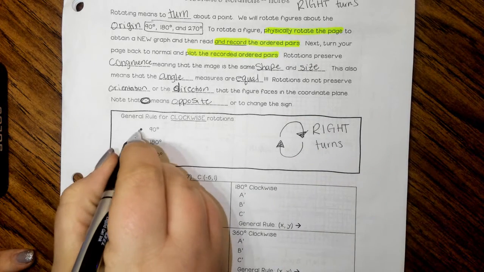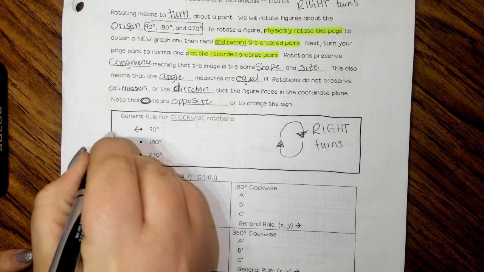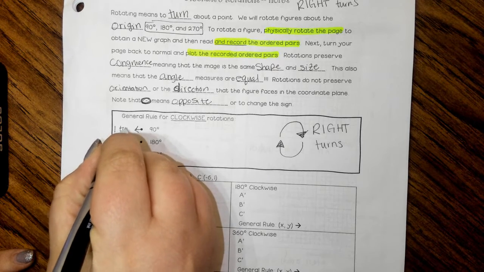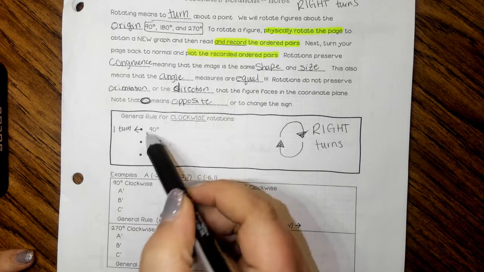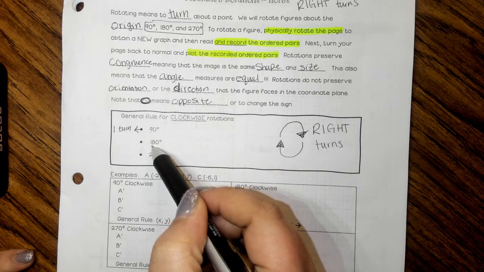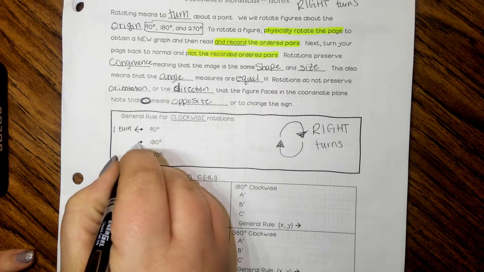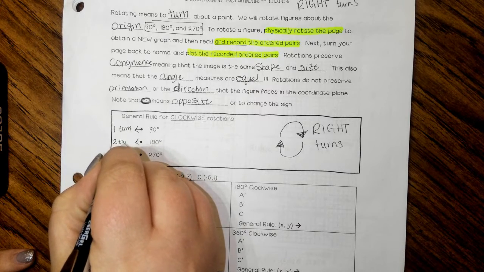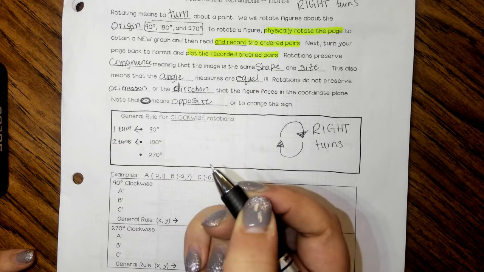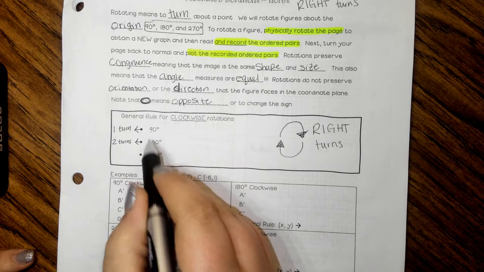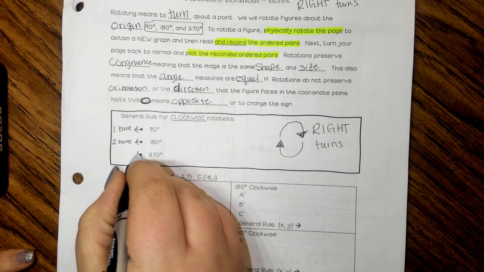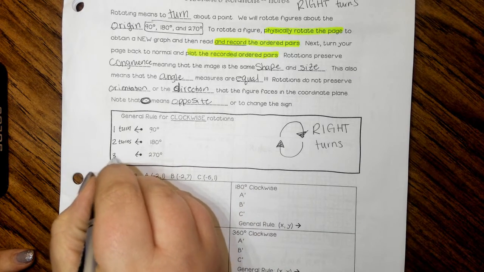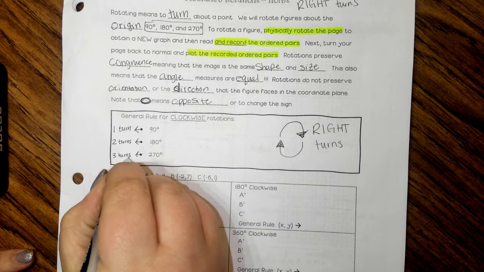I want us to make a note that turning 90 degrees is one turn. You'll notice 90 times 2 is 180. So turning 180 degrees is 2 turns. 90 times 3 is 270. So 3 turns is 270 degrees.